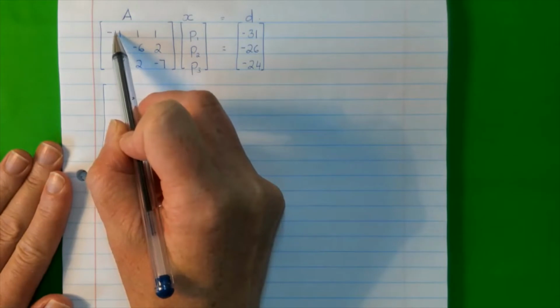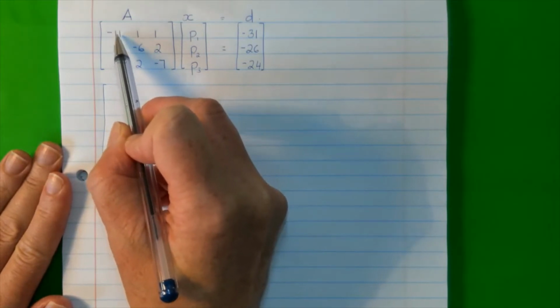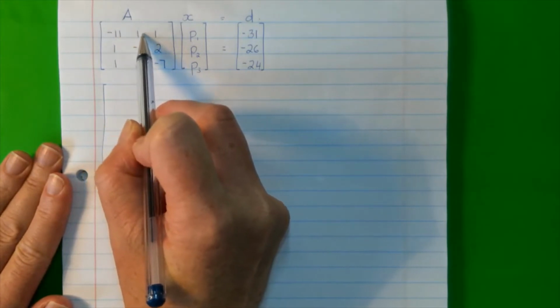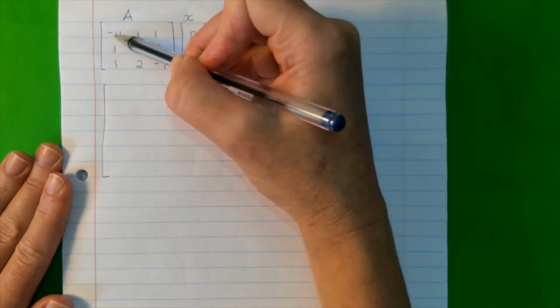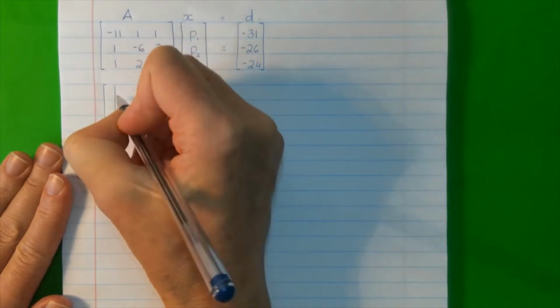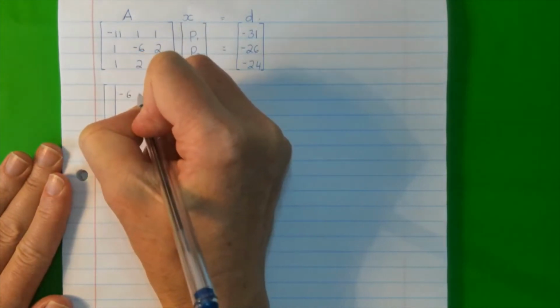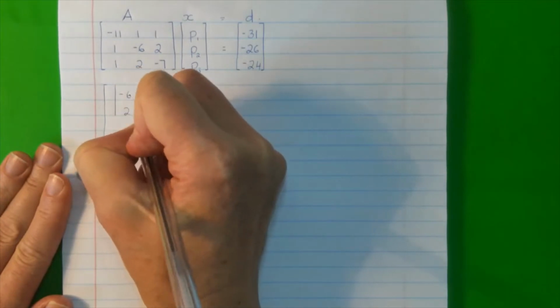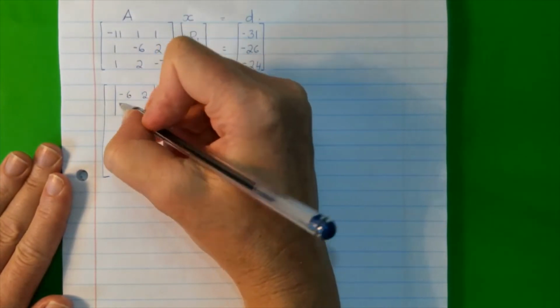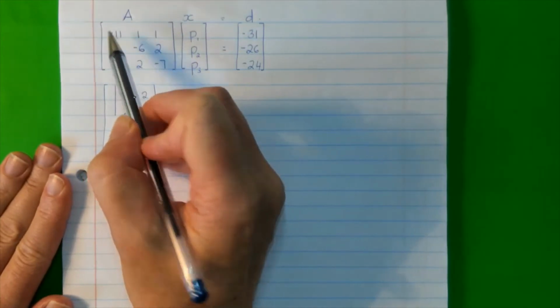We need to take each element, starting with this element here, delete the corresponding row and column, and write down what we have left, and that is the minor for that element.